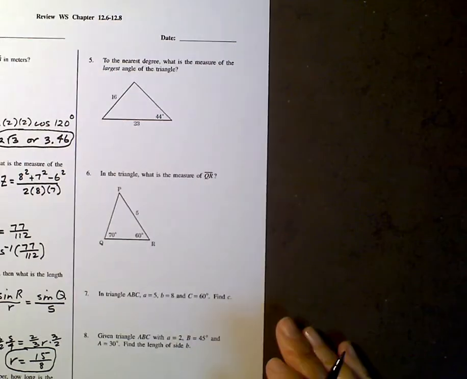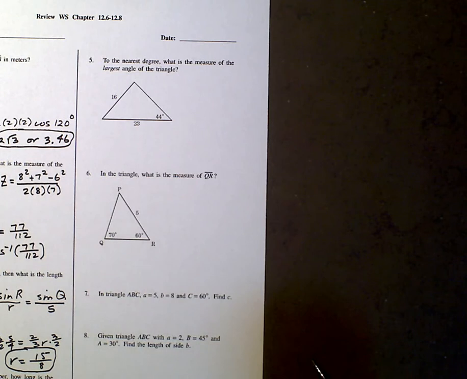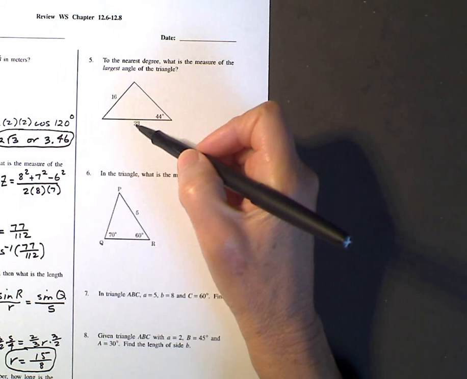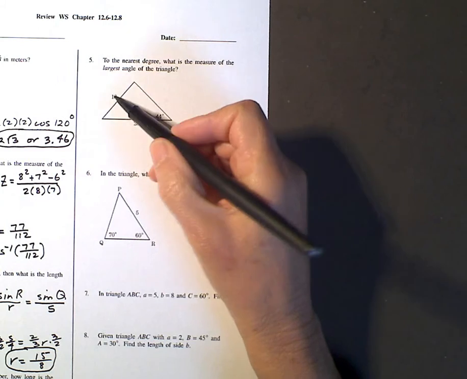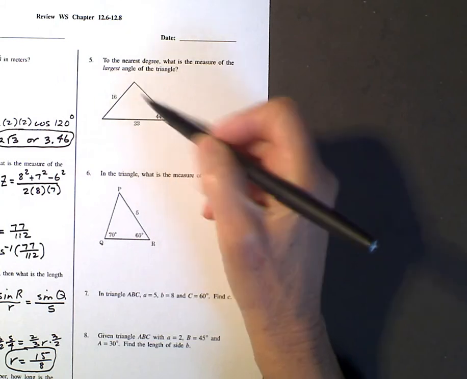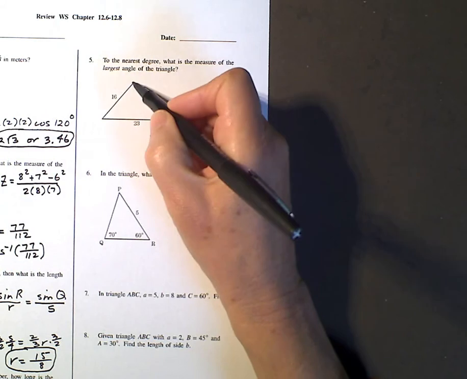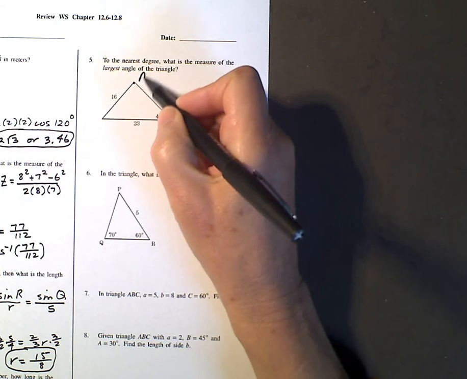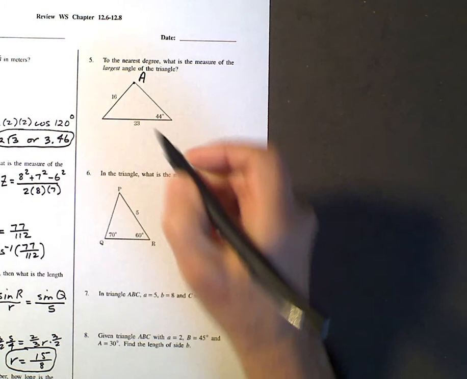Okay, number 5, to the nearest degree, what is the measure of the largest angle of the triangle? Well, the largest angle is going to be opposite the longest side. We don't know all three side lengths. We do know that this side is bigger than this side, so this angle will be bigger than 44 degrees. So let's for now just make this angle A and use the law of sines.